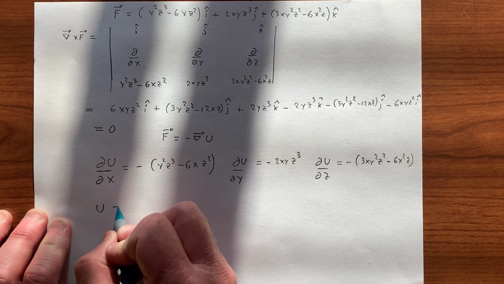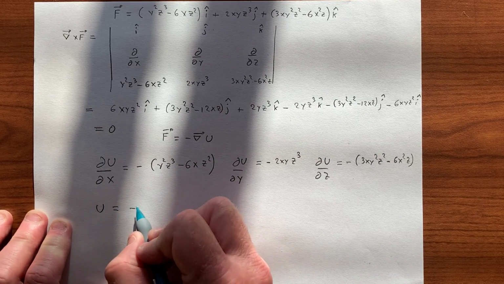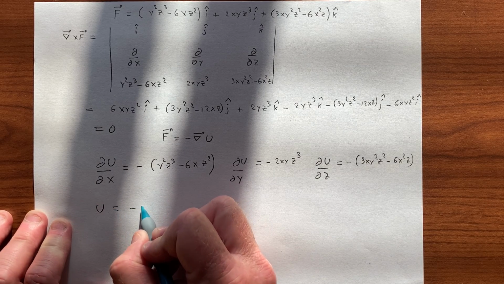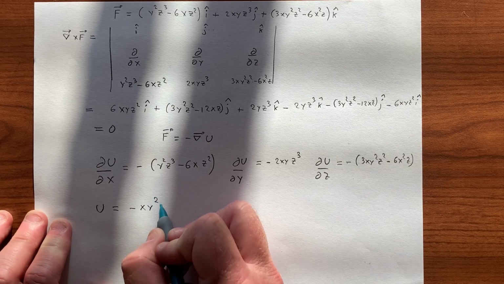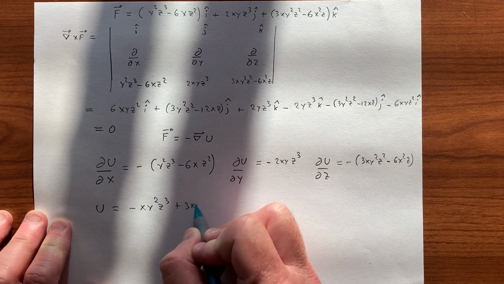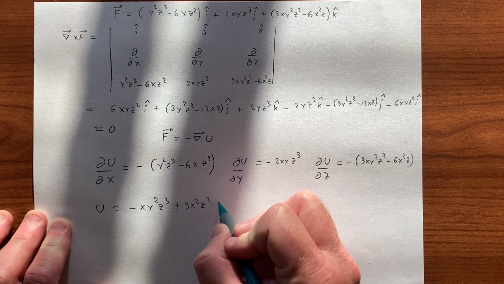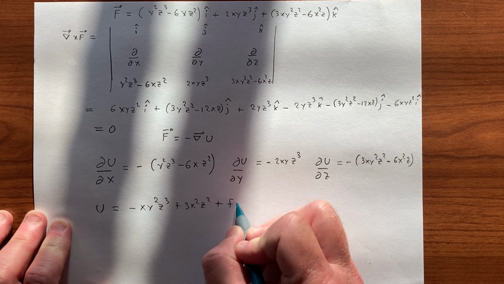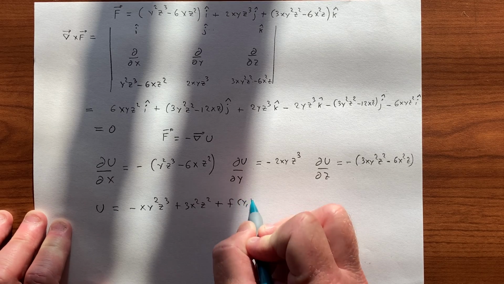So we integrate this, and this tells us that U is going to be minus xy squared z cubed plus 3x squared z squared, plus we have some function. This could be some function of y and z.